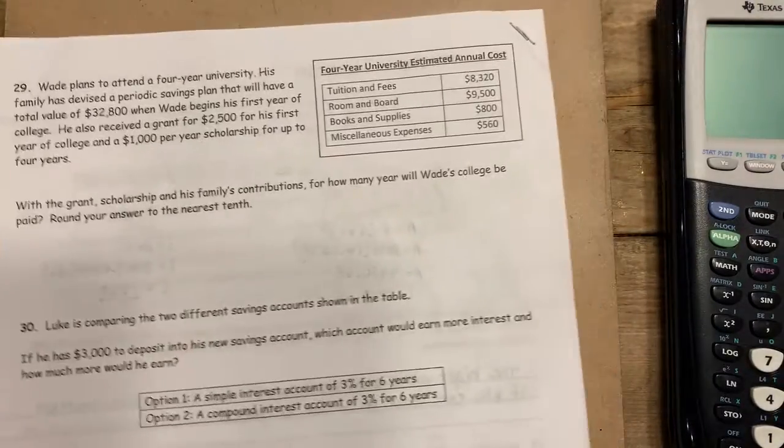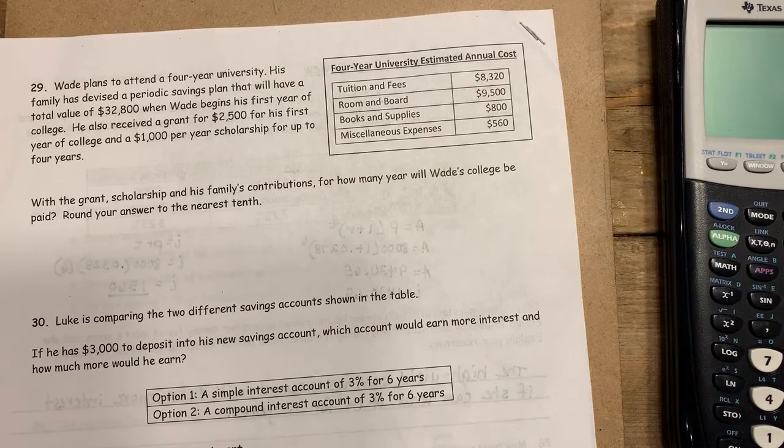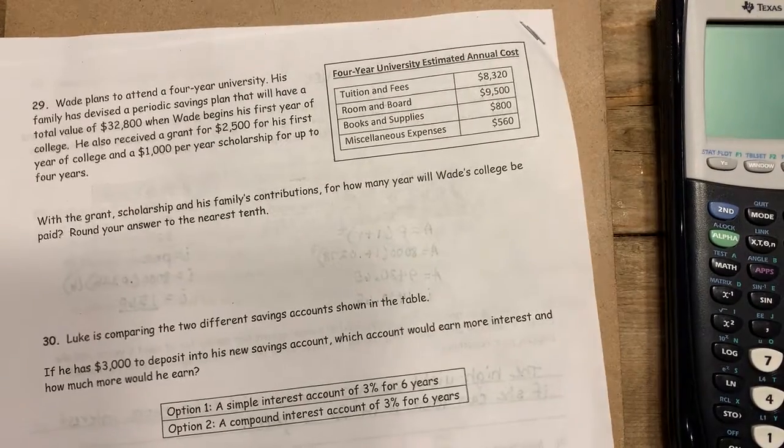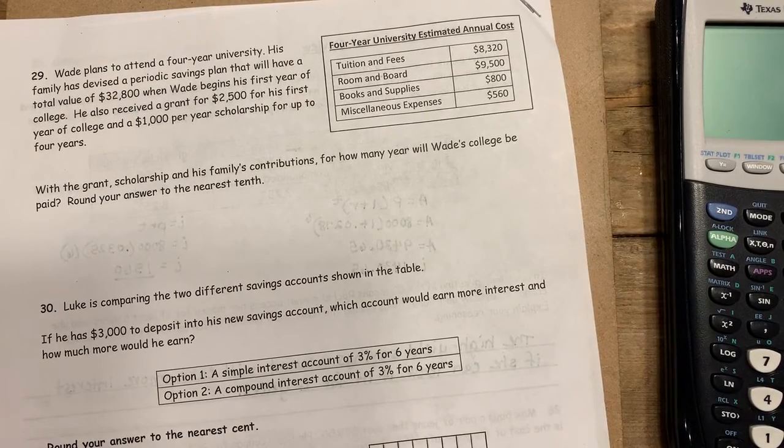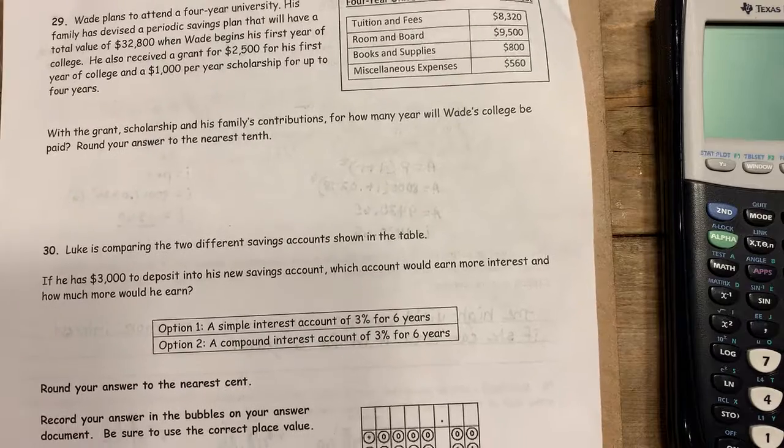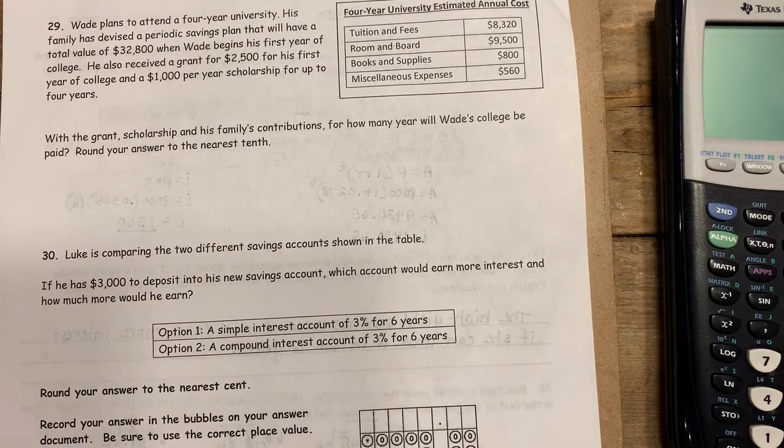Number 29. It says, Wade plans to attend a 4-year university. His family has devised a periodic savings plan that will have a total value of $32,800 when Wade begins his first year of college. He also received a grant for $2,500 for his first year of college and a $1,000 per year scholarship for up to 4 years. With the grant, scholarship, and his family's contributions, for how many years will Wade's college be paid? Round your answer to the nearest tenth.